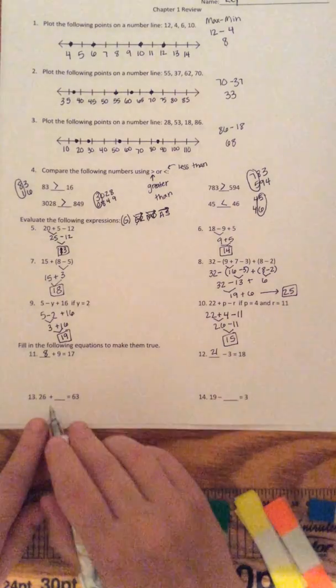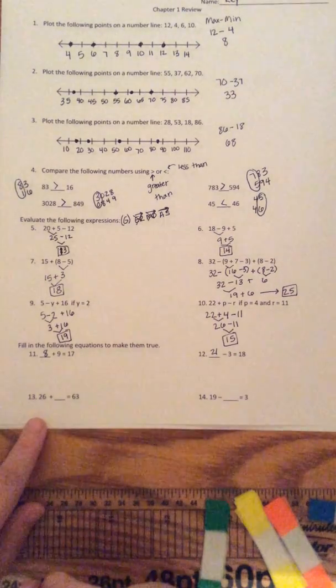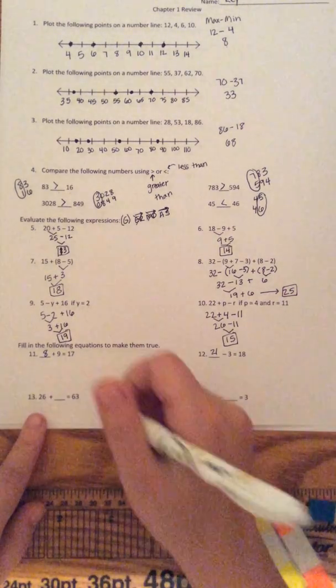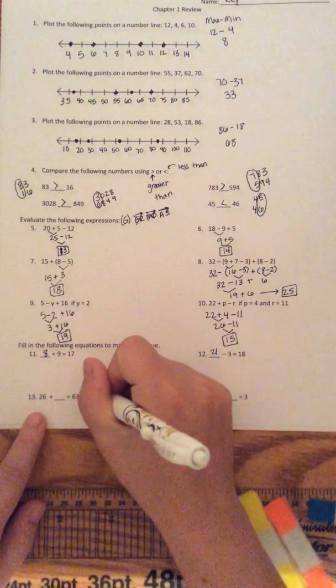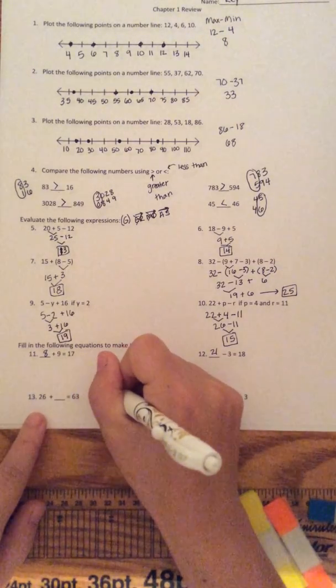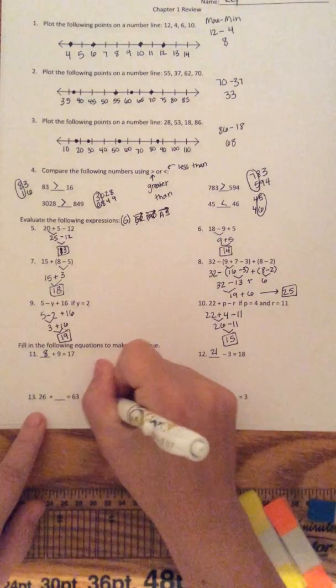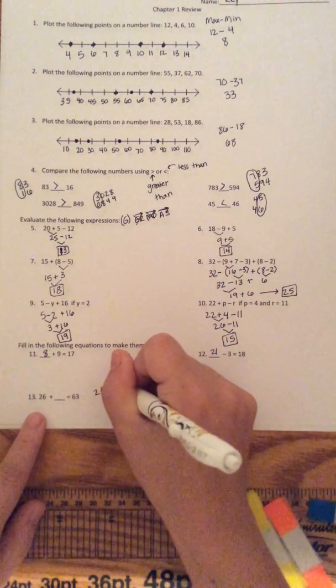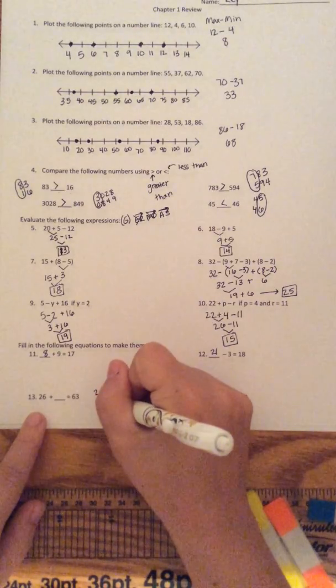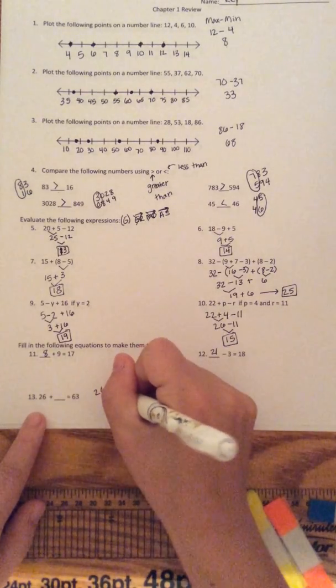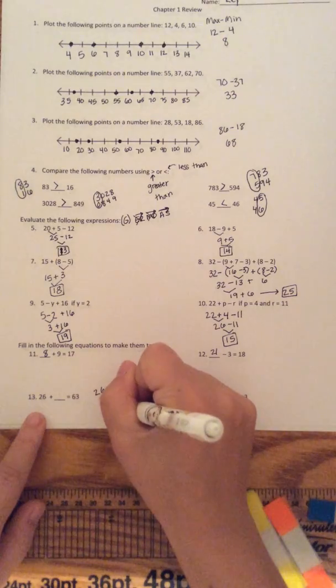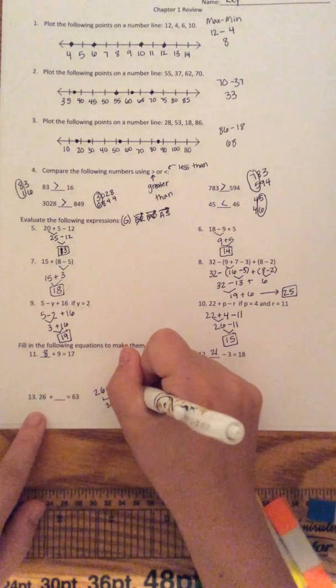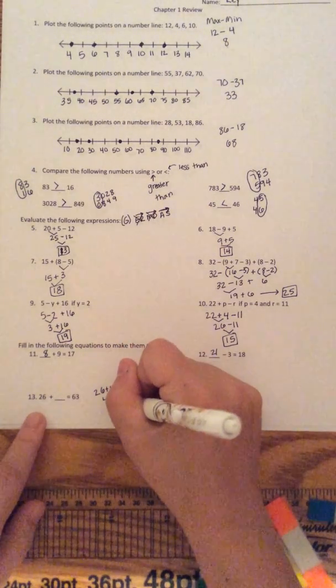Okay, then we have 26 plus a blank equals 63. Okay, so I'm going to think, I know for sure 26 plus 10, that gives me 36. So I'm going to add another 10 to it, and that would give me 46. Okay, if I add another 10, that gives me 56. I'm going to add another one.